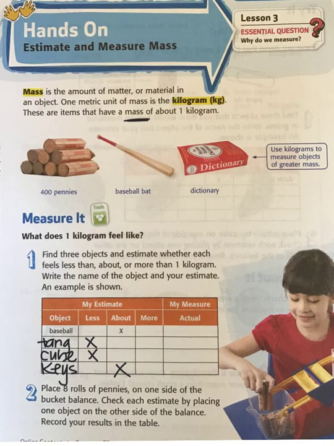Okay, so we measured the tangerine, the cube, the baseball, and the keys, and we found that they weren't even close to a kilogram. The soda was sort of close, and the rock was even closer. So what sort of items or things would we measure that would be a kilogram or even more than a kilogram? Let's take this dog, for example.